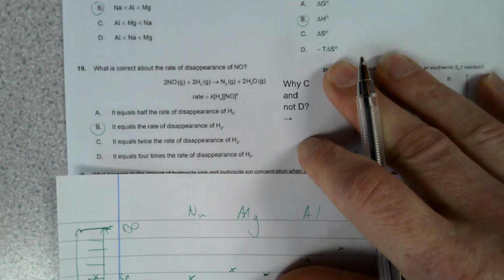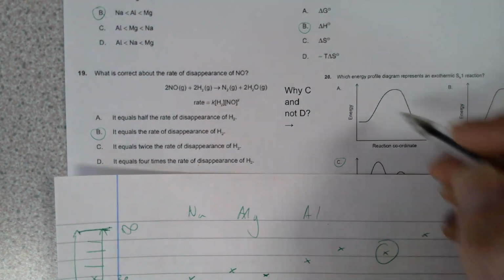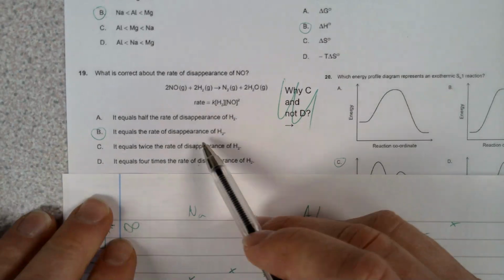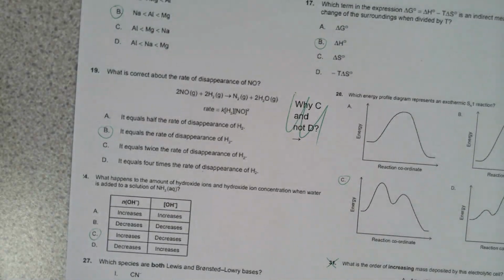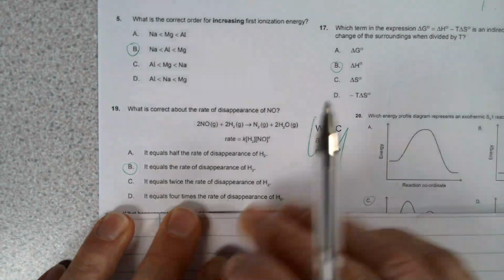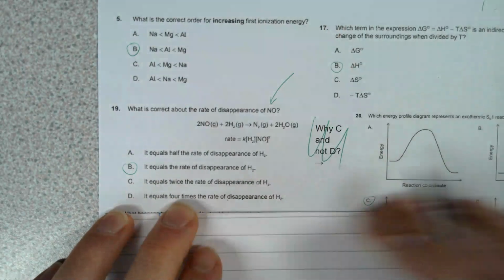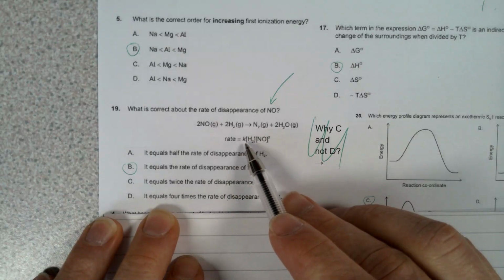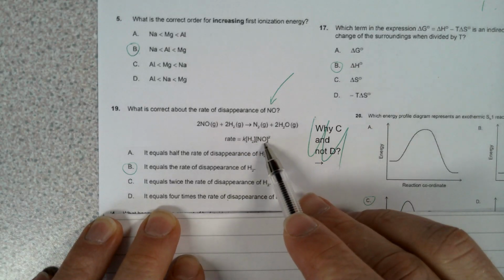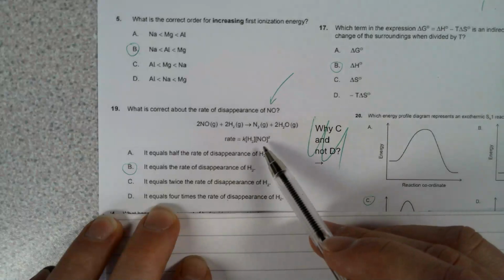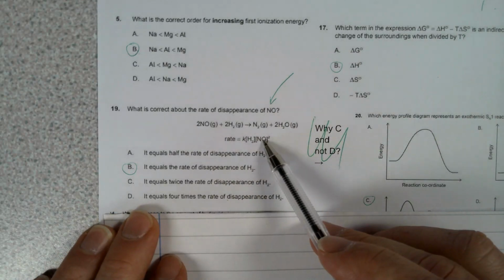Question 19 is a tricky one, a little sneaky one. This is almost a trick question, right? I think why people might get confused is that you're asked about the rate of disappearance of one of the reactants. You're given the rate equation, which is rate equals k times the concentration of H2 times the concentration of NO squared. So in or before the rate determining step, you've got NO twice and H2 once.